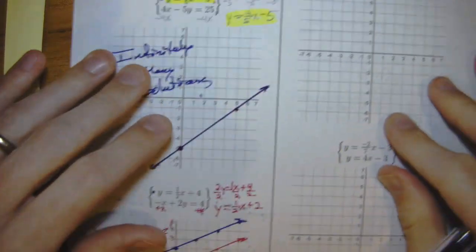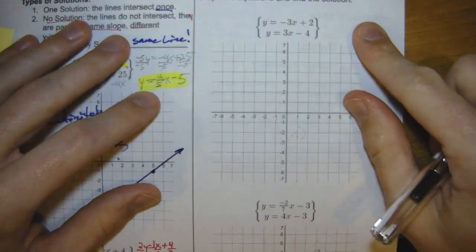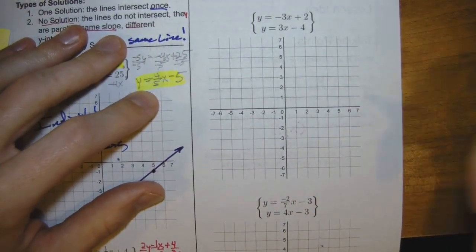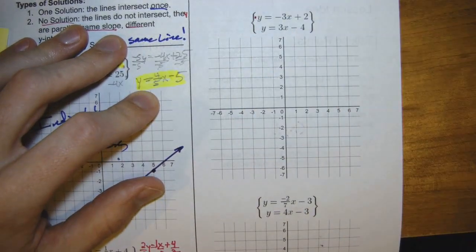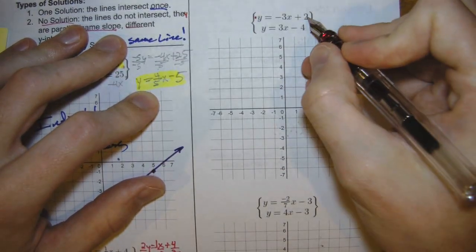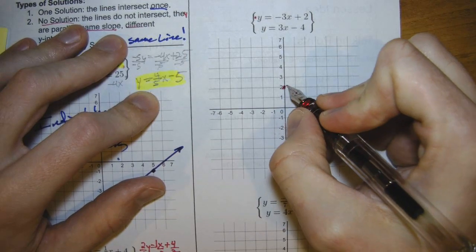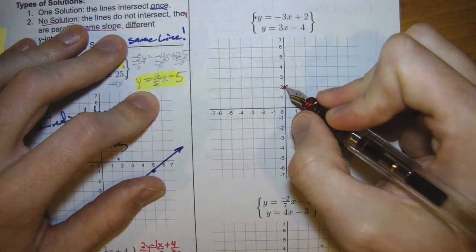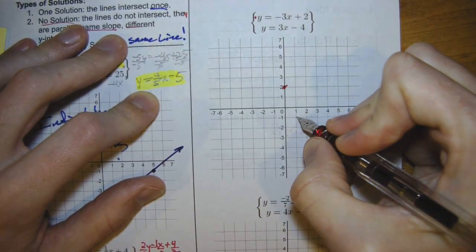Let's try 2 more real quick. All right, these are already in the format we want. They're both in slope-intercept form, so let's go ahead and graph them. This top one will be my red version. So positive 2 is where we start, so we'll start there. Our slope is negative 3, so we're going to go down 1, 2, 3, and right 1.